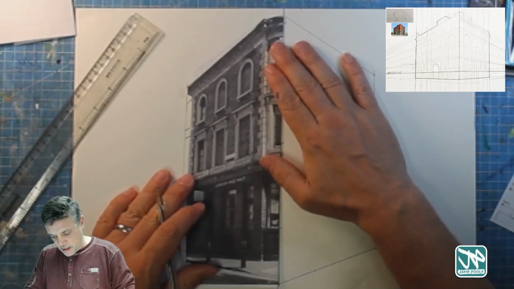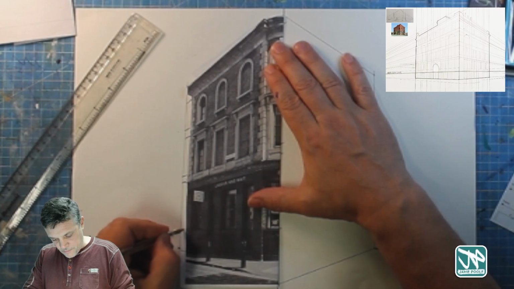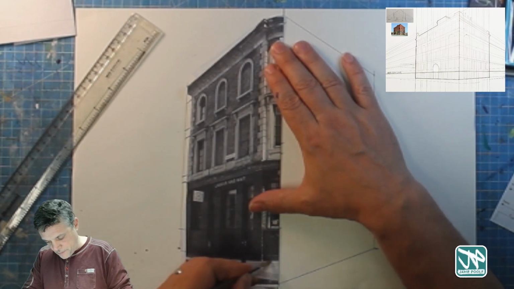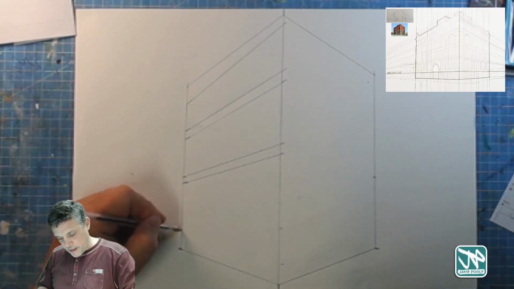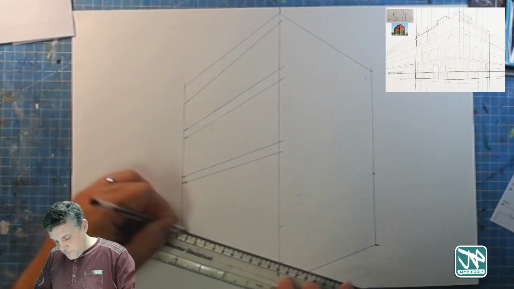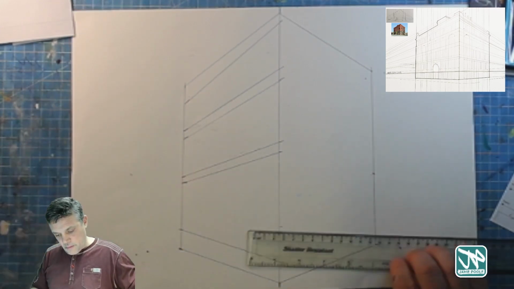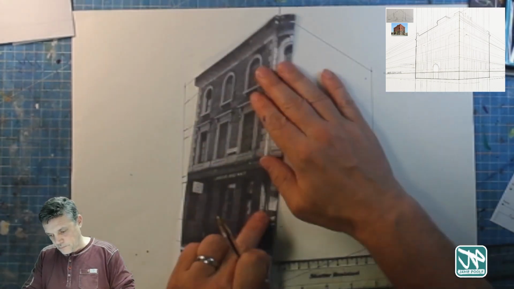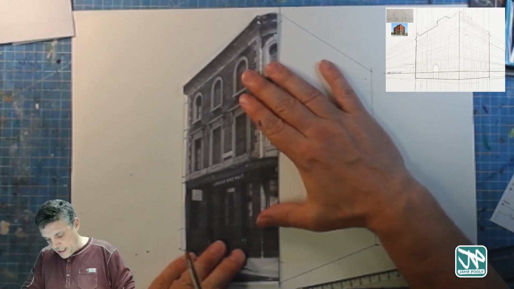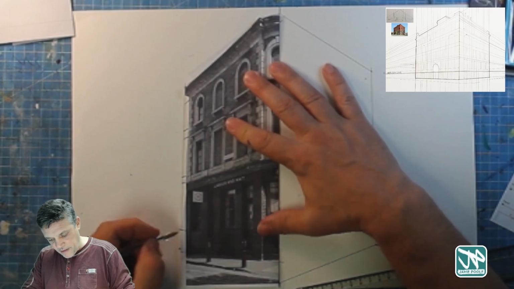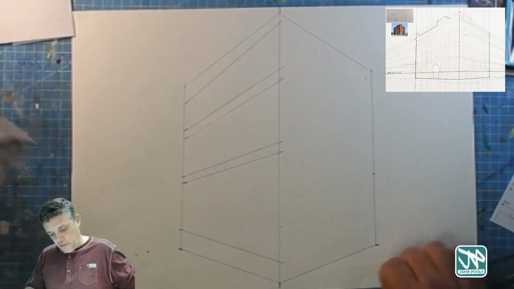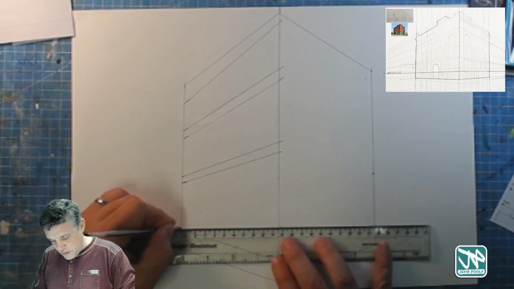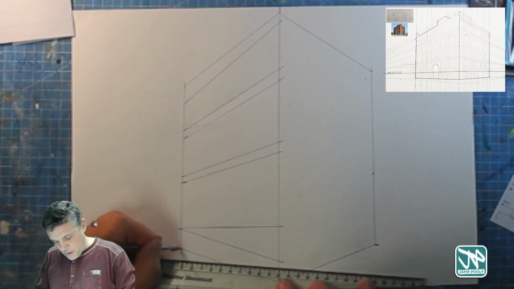So let's just put that back. One there. One there. I actually put the pathway in earlier. So you can see how you can get the perspective, but without worrying too much about all the individual measurements. And I've done one slightly wrong there, actually.